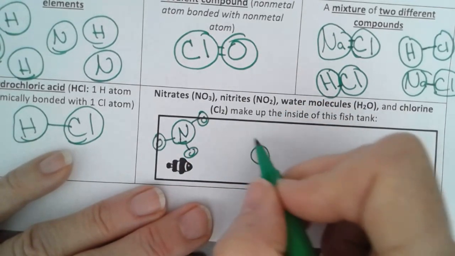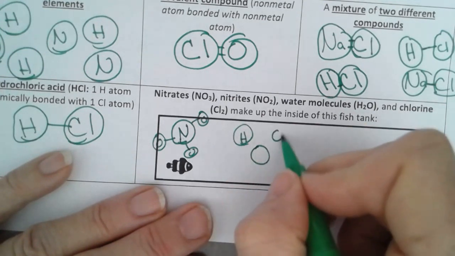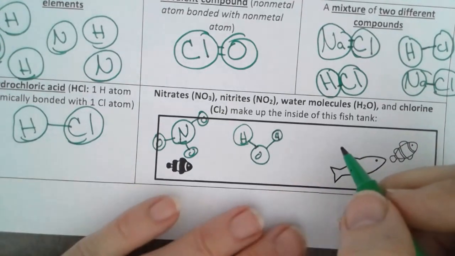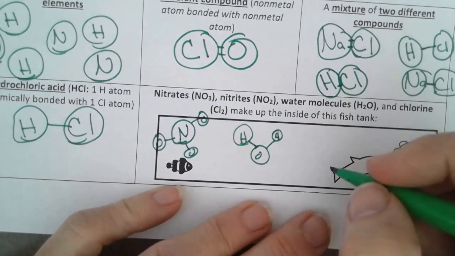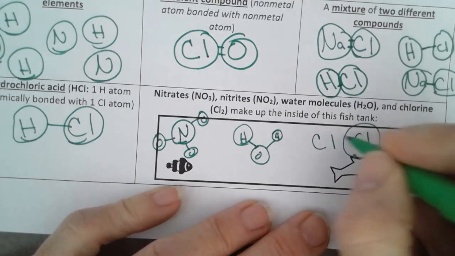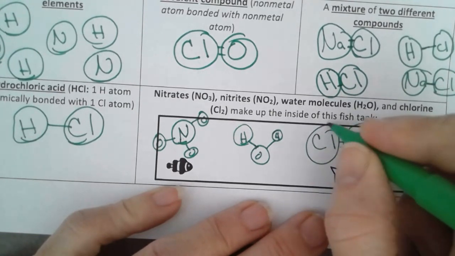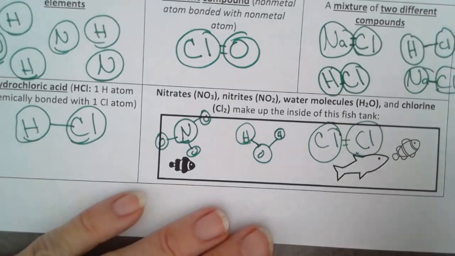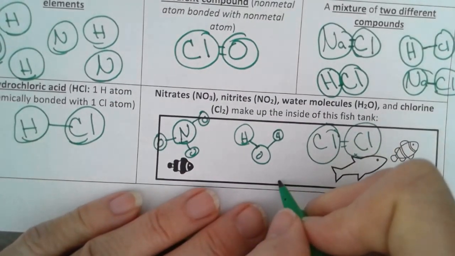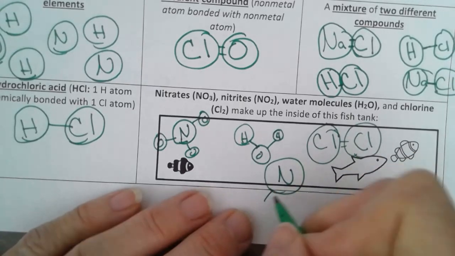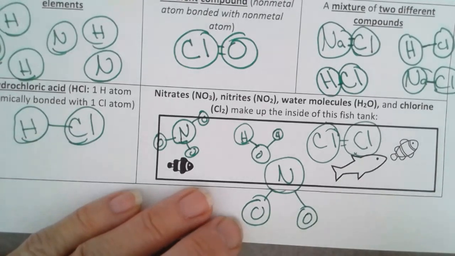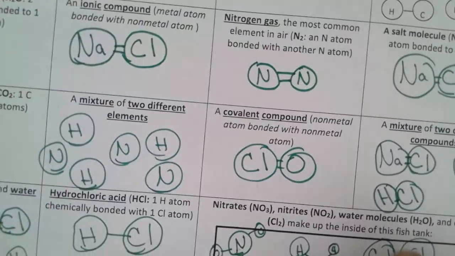So we're going to do a big oxygen, hydrogen, and then we'll do our chlorine, shared bond. I don't know why I'm doing two. One is fine. I keep accidentally doing two. And then we do an NO, nitrogen, oxygen, oxygen. Okay, and that makes our tank. All right.